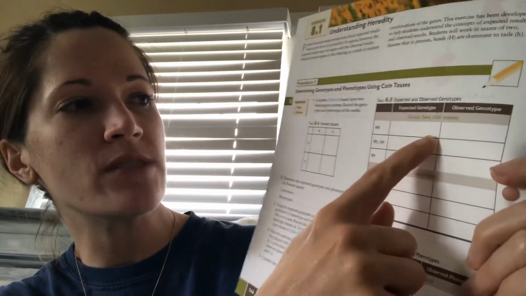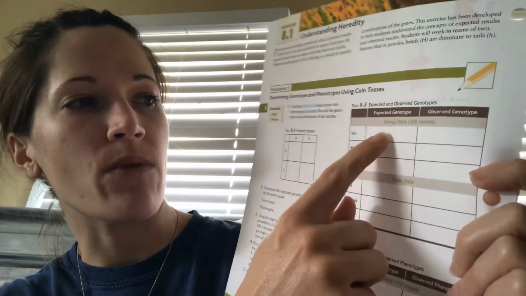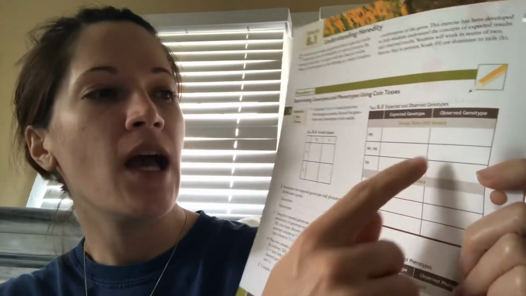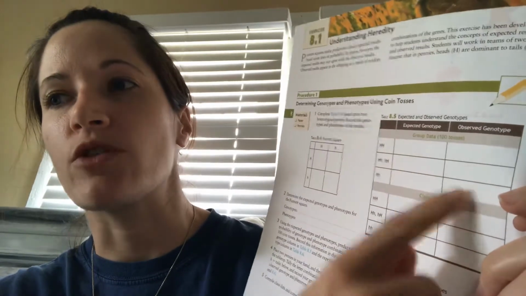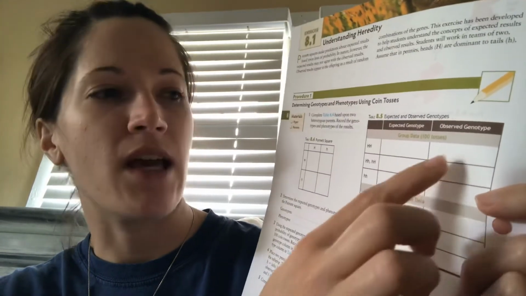Okay, so in your group data, your expected genotype, this is what we're going to get from this information. We expect 25%, 50%, and 25%. This is going to be where you put your total numbers, your final numbers. If you end up having like 23, 47, and 30, I can't do that kind of math, but just off the top of my head, then you're going to fill in what you actually got. How many flips over 100, and you're going to fill in there.